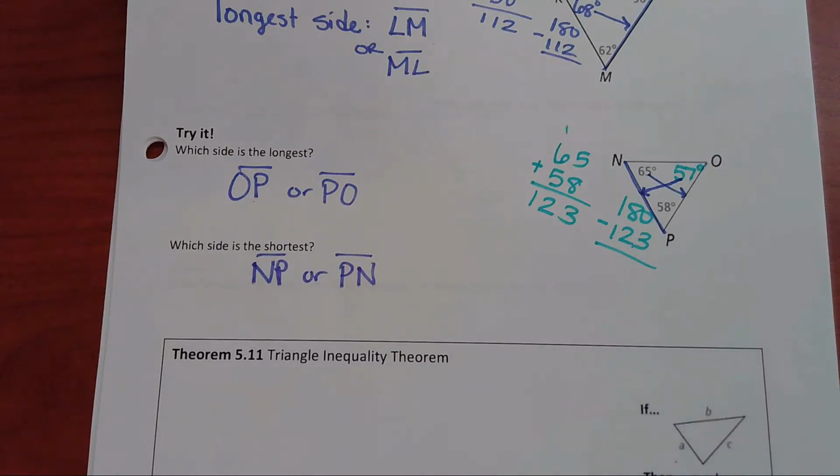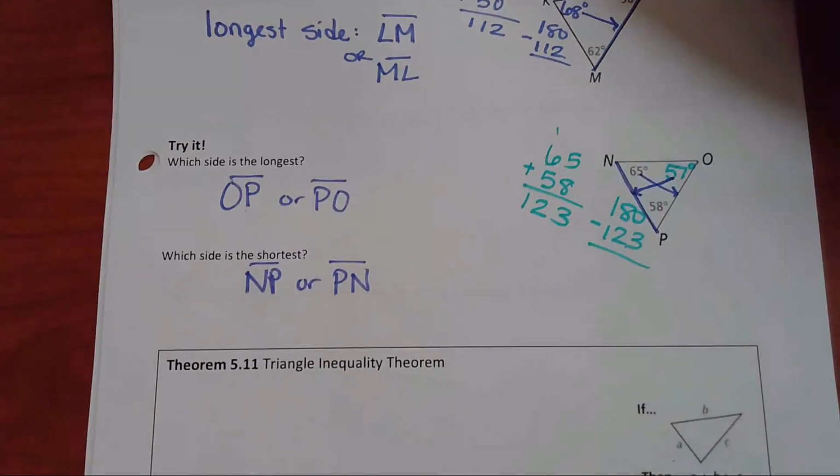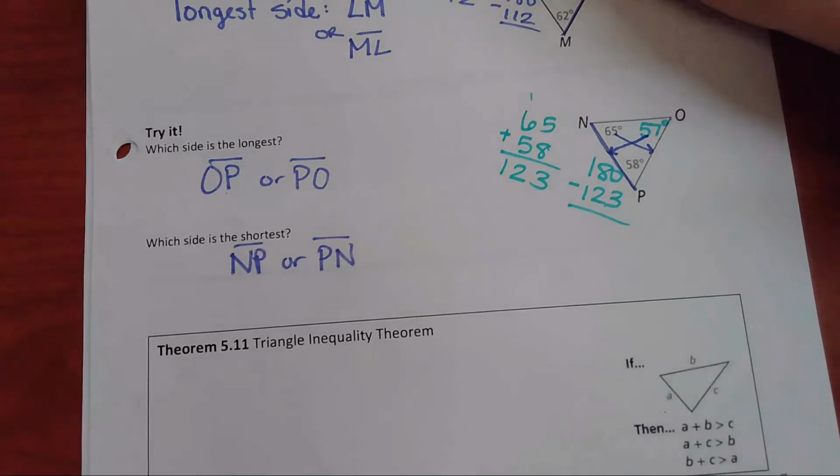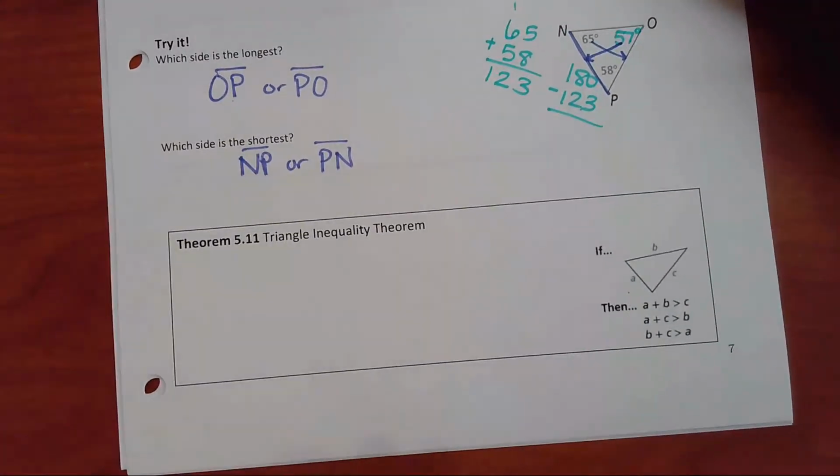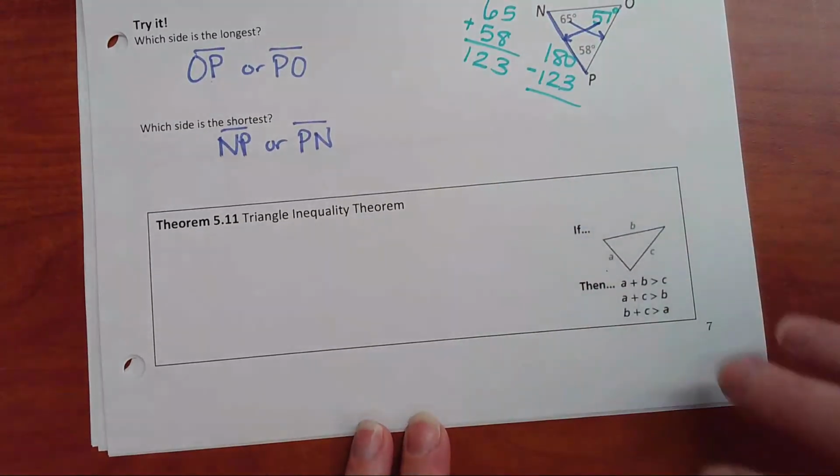All right, the last thing for today is what actually needs to be true in order to create a triangle. So if you were in wood shop, this would be pretty beneficial to you.